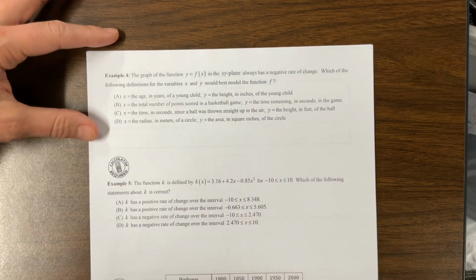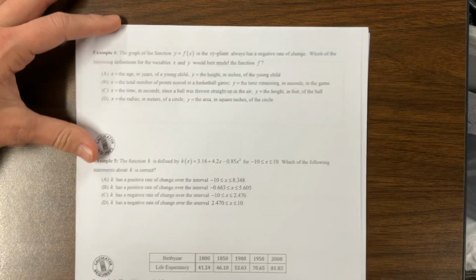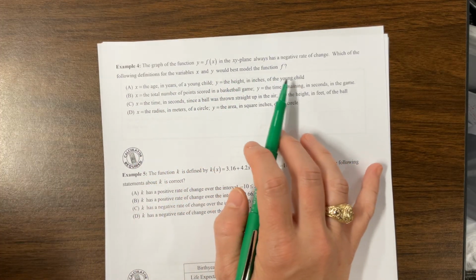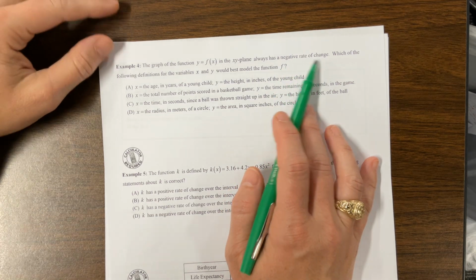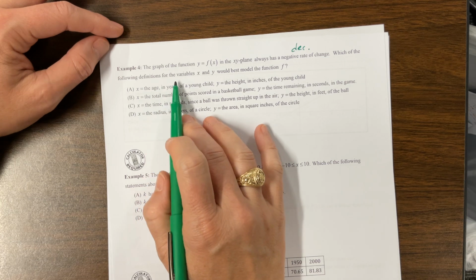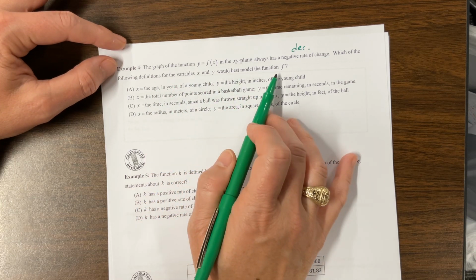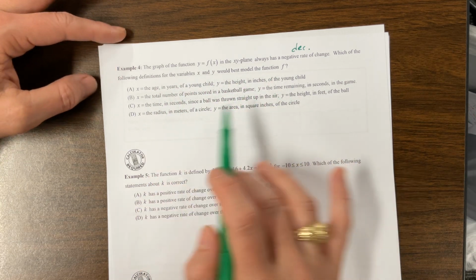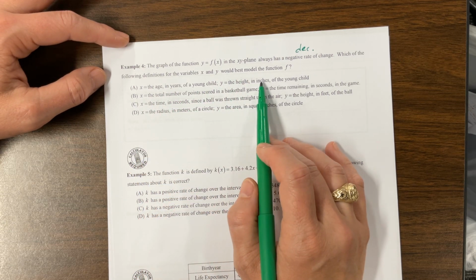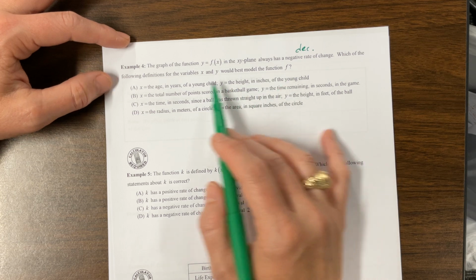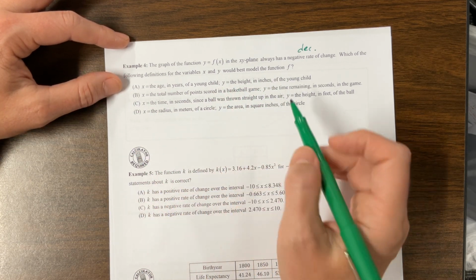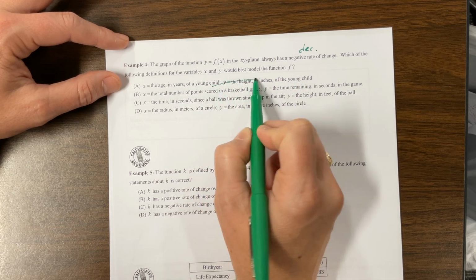Okay, the next one. Oh, hey, this is the last page of 1.2. The graph of the function in the xy plane has a negative rate of change. Negative rate of change means that the graph is decreasing. Which of the following definitions for variables x and y would best model the function f? I haven't looked at this yet. X is the age in years of a young child, y the height. No, because as you get older, your height gets taller, right? So your y value will be increasing, not decreasing.